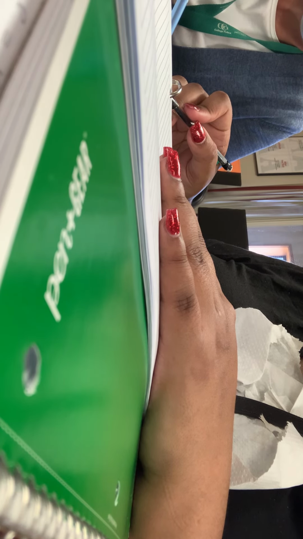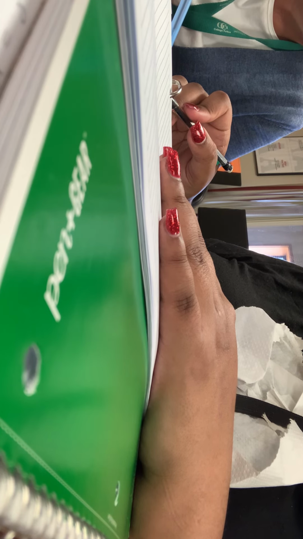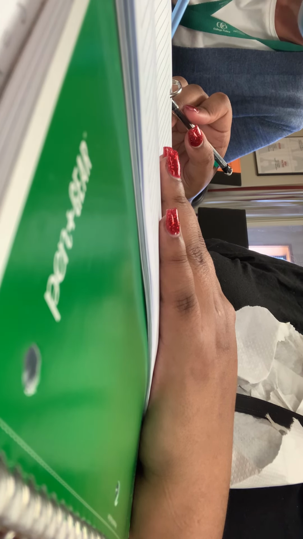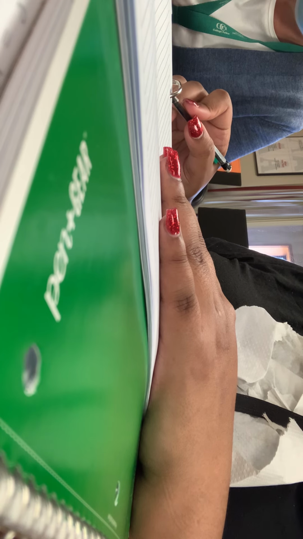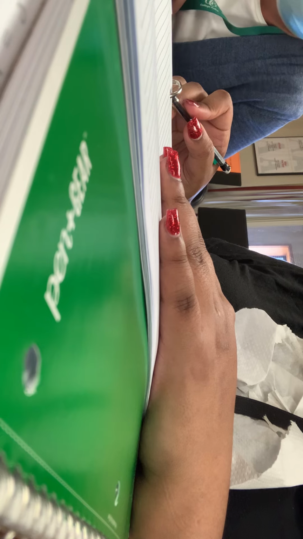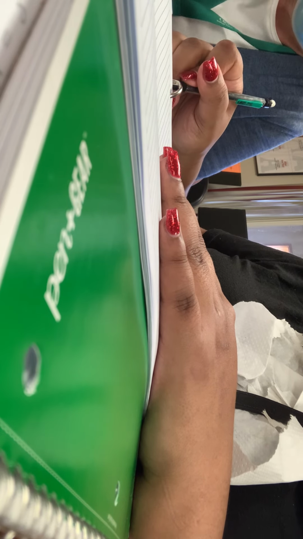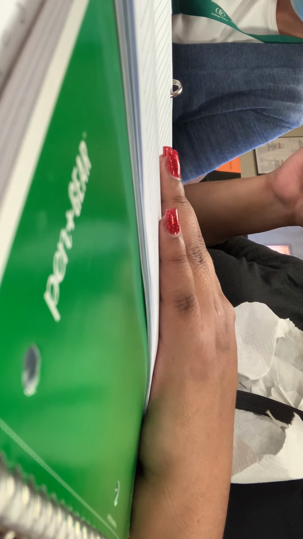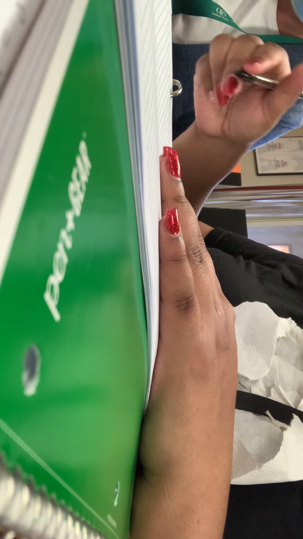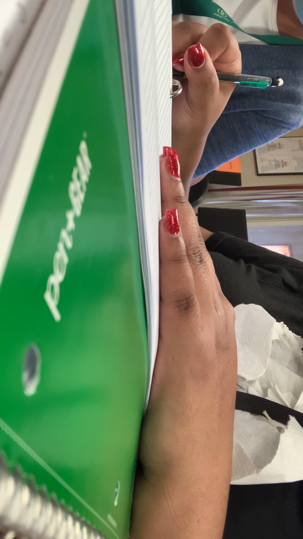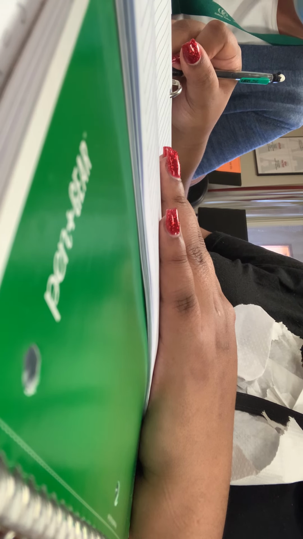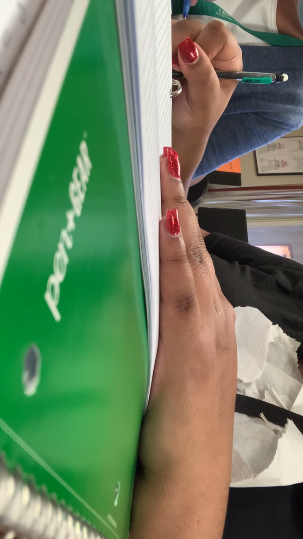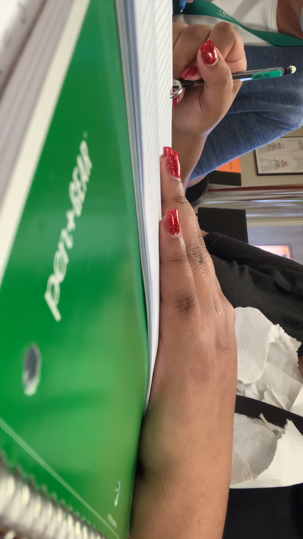So the signs of both of these numbers are the same, right? They're both negatives. So when the signs are the same, what do I do with the numbers? I add them. 5 and 2 is 7. And then the sign of the answer stays the same. So -7. Okay? That's how you figure that.